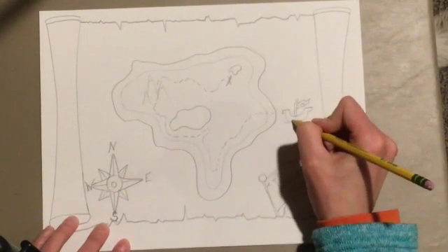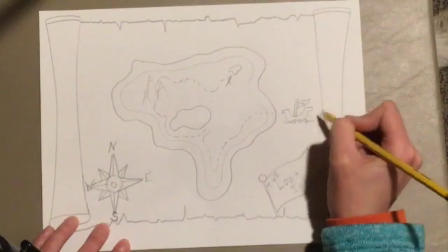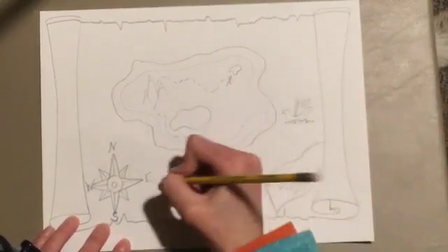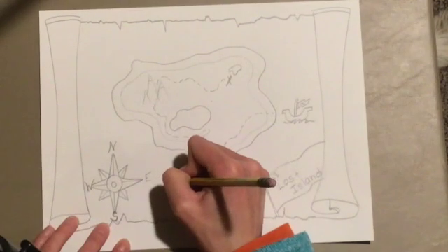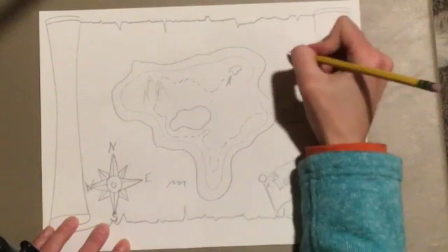And draw some waves there. Maybe I want some other waves in the water. Maybe I want a shark in the water.